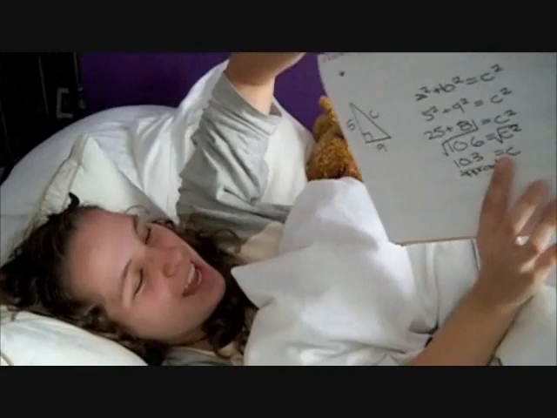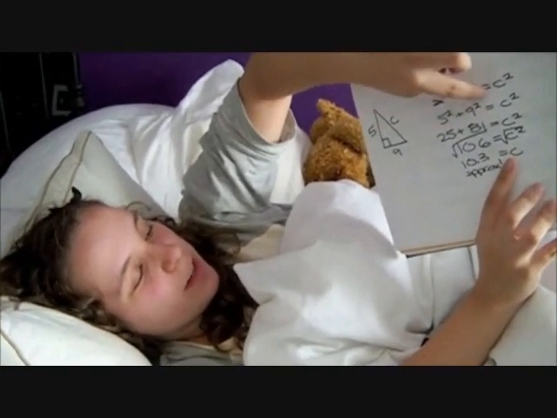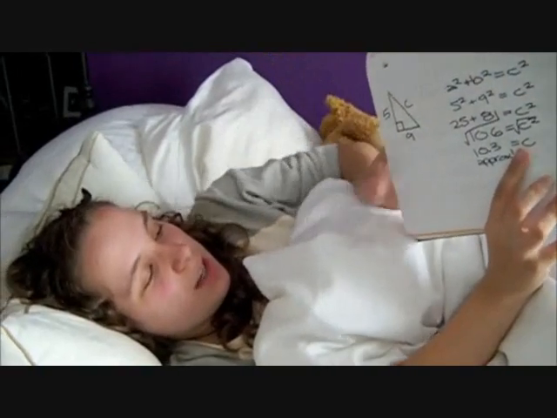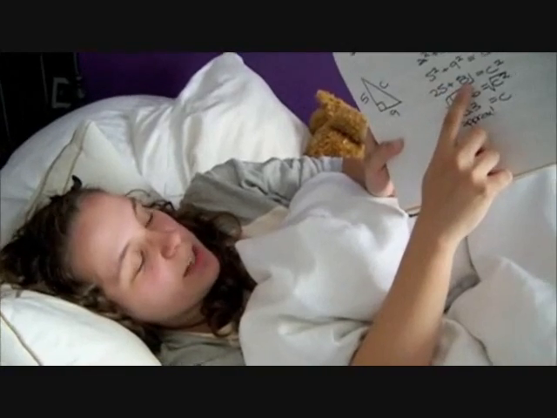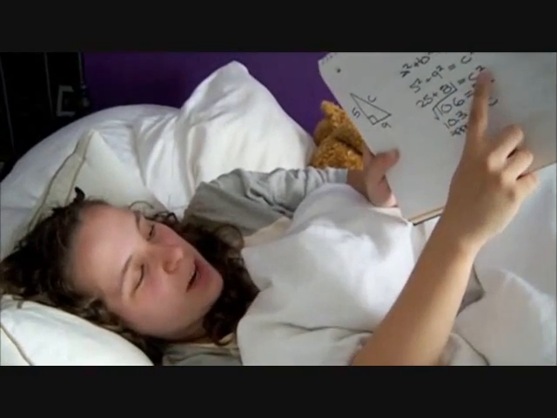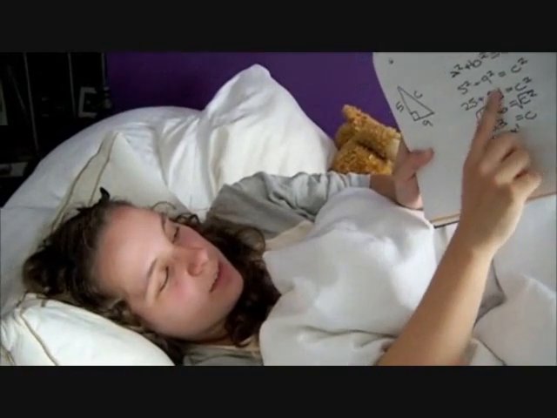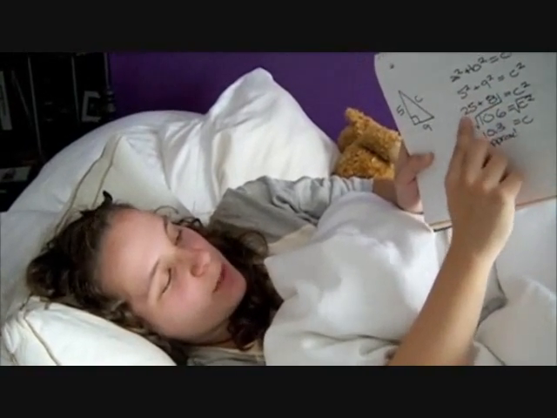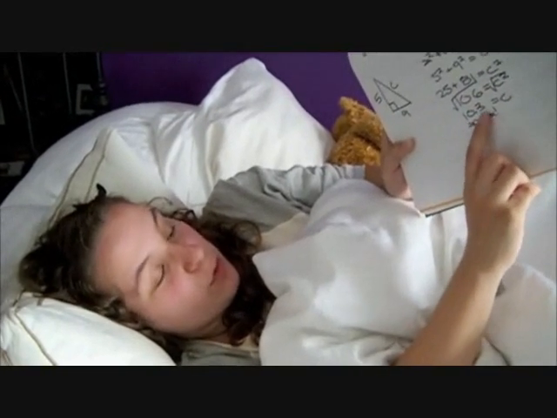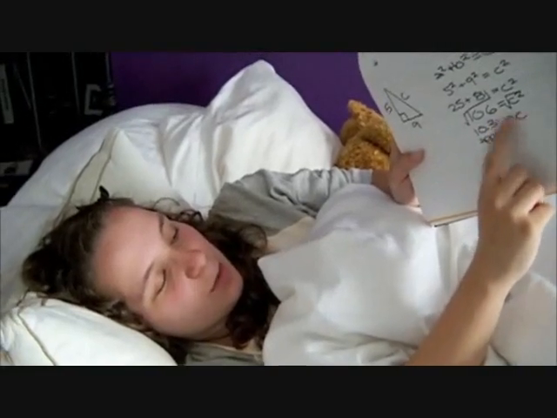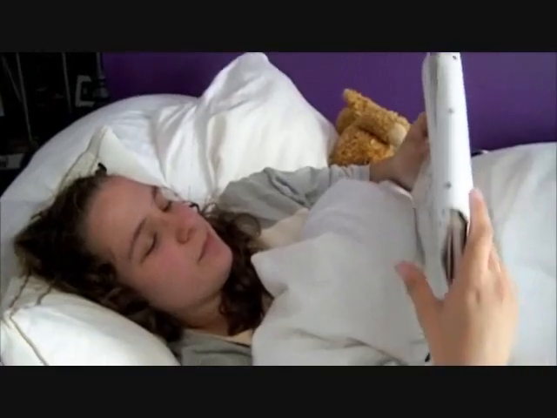Okay, so since A is 5 and B is 9, 5 squared plus 9 squared equals C squared. 5 squared equals 25, and 9 squared equals 81, so 25 plus 81 equals C squared. Since there's a square, we have to square root it to get rid of it. So we square root the sum of these two numbers, which is 106, and we get approximately 10.3. So C equals 10.3, and that's how we use the Pythagoras theorem.